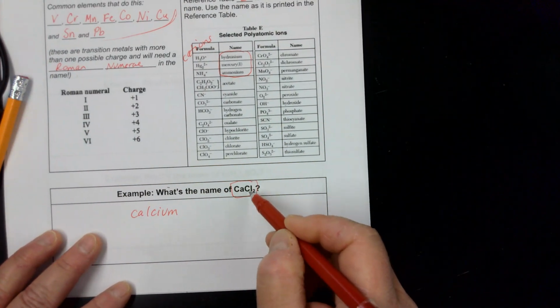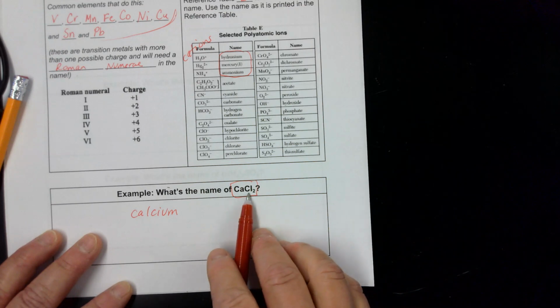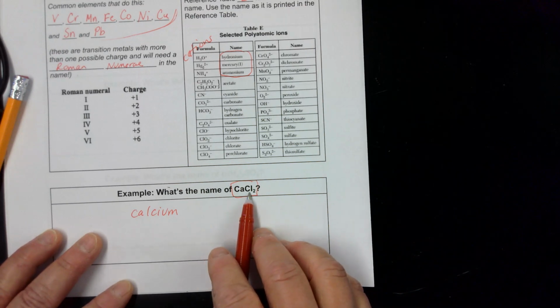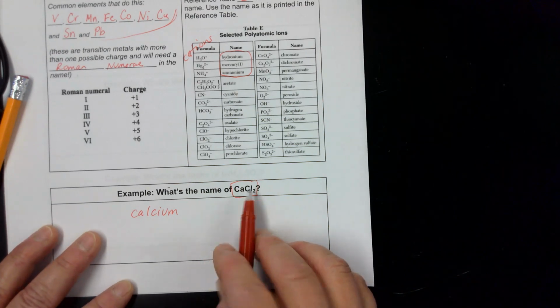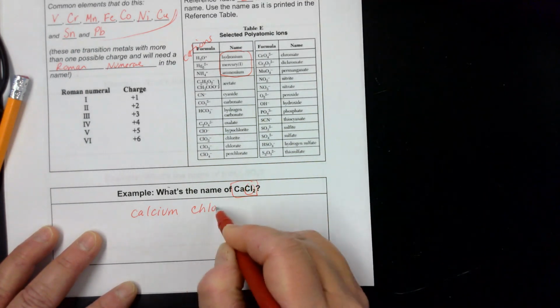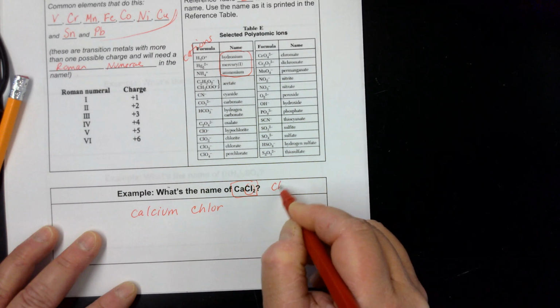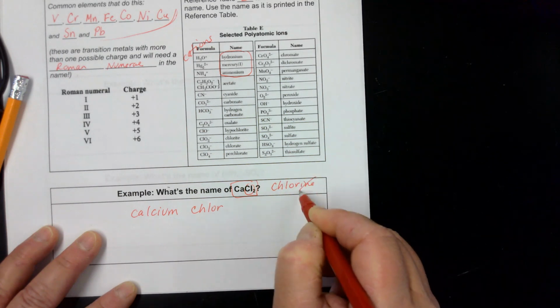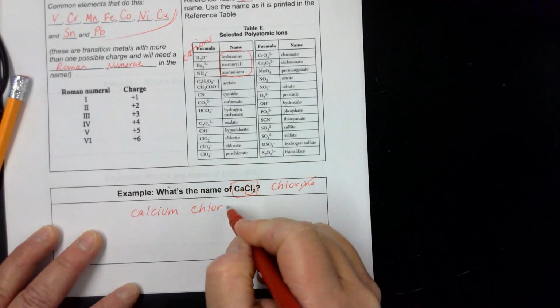Now, next we look at the anion. Here we have chlorine. There's only one type of element there, so we are going to change the ending. Instead of being chlorine, we're going to take off that INE, and it's going to become chloride.